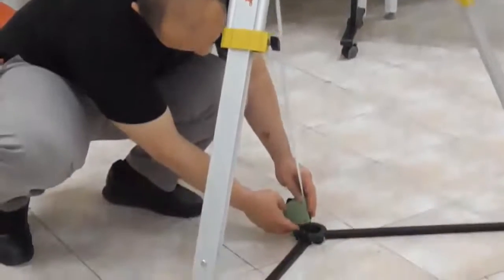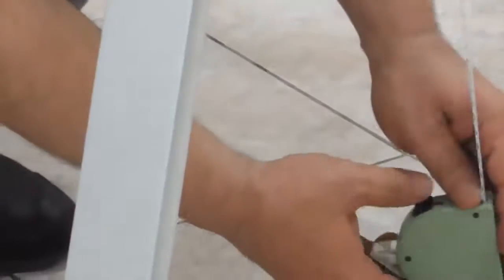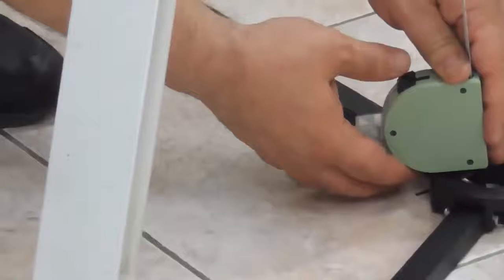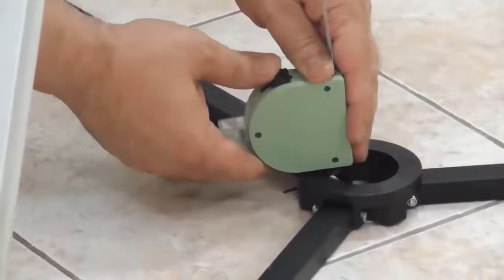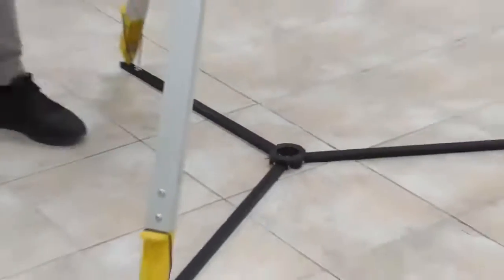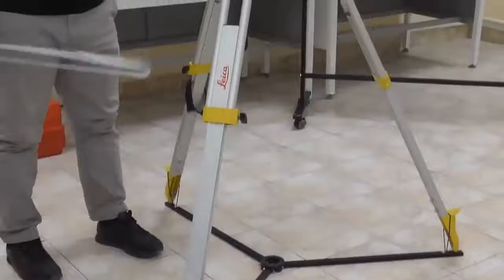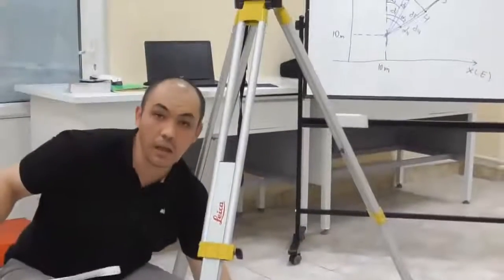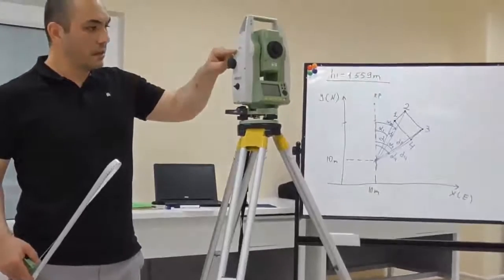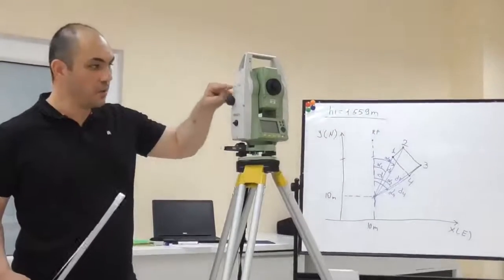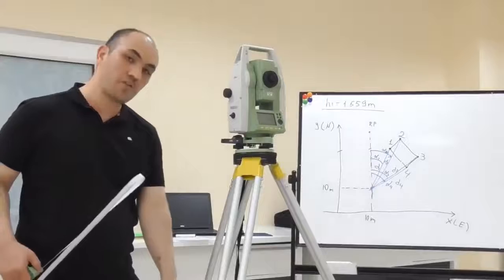The tip of the ruler should coincide with the survey mark. The distance from here to here gives me the height of the instrument, the distance from the cross section to the survey mark.